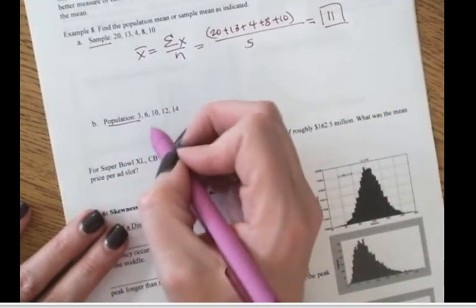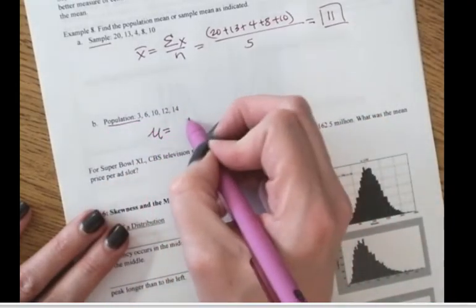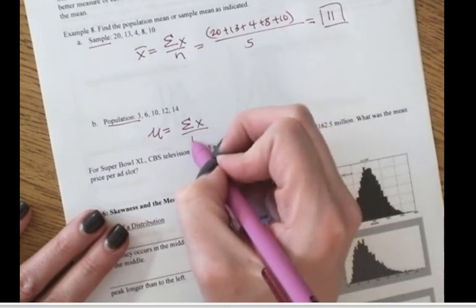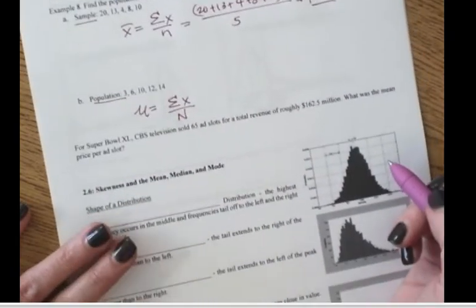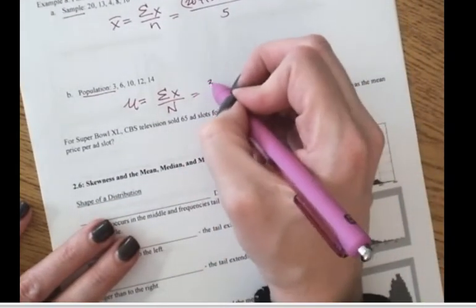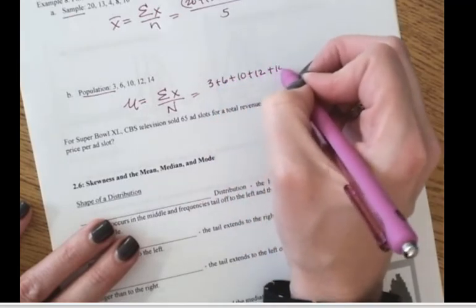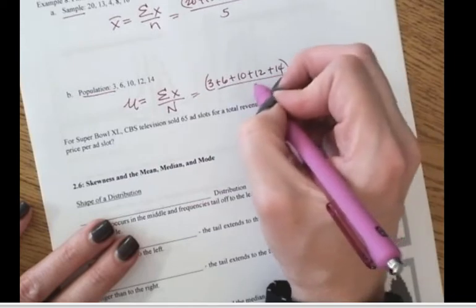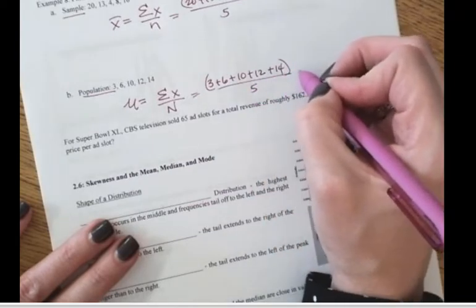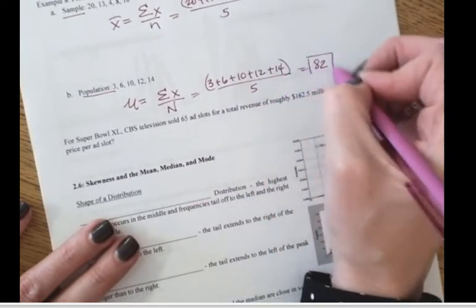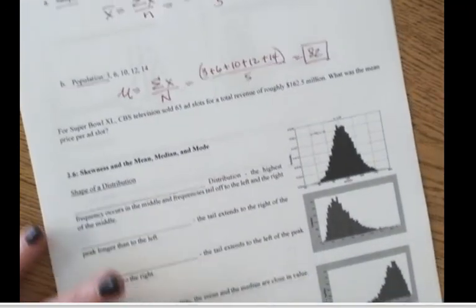Population, it's real important that you get your symbols right. Mu is equal to the sigma of all these terms divided by the population size, which is capital N. So it's the same process though. 3 plus 6 plus 10 plus 12 plus 14 divided by 5. I have computed this for us, so it comes out to 82. All right? So here's a question.